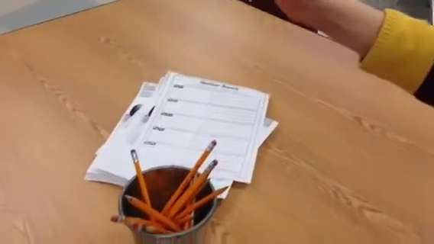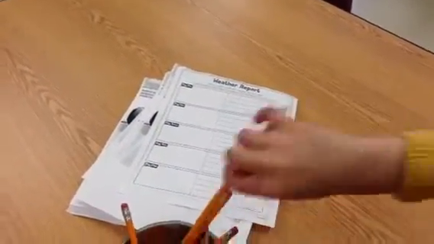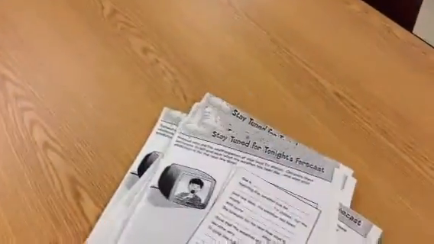And then when we come back next week, even though we're not talking about weather next week, we're going to talk about day 2, day 3, day 4, day 5. That way we have an official weekly weather report.